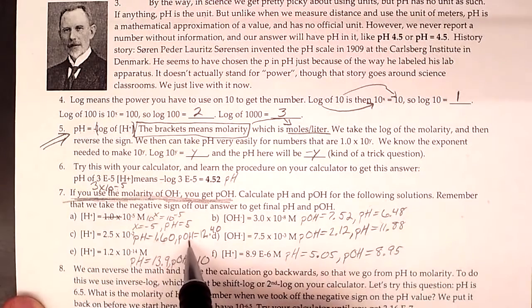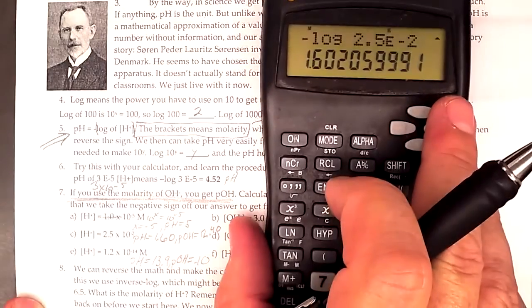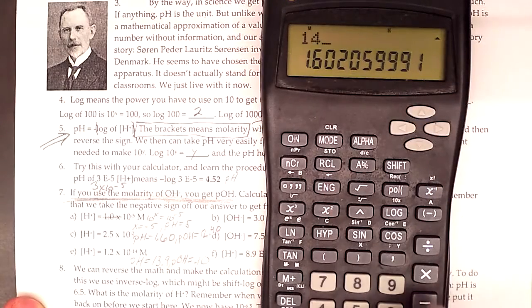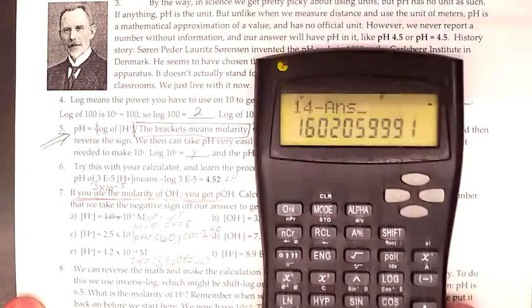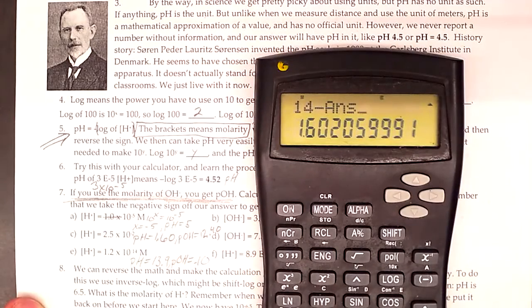And then pOH, we said, is 14 minus the one that you already have. So 14 minus this will get you that. Also, I will point out that some calculators have a neat trick here, and they can do 14 minus, and then I love this answer button, the previous answer. So I don't have to type it in again. I can just say, you know that previous number? And it says, oh yeah, I'm going to do 14 minus the previous answer. And I got basically 12.40.